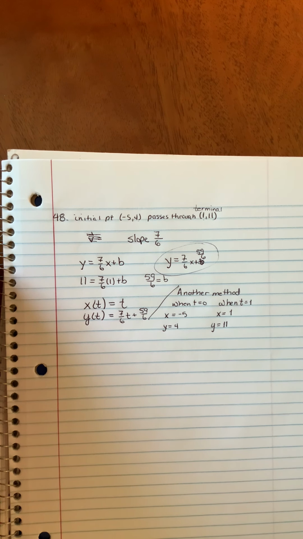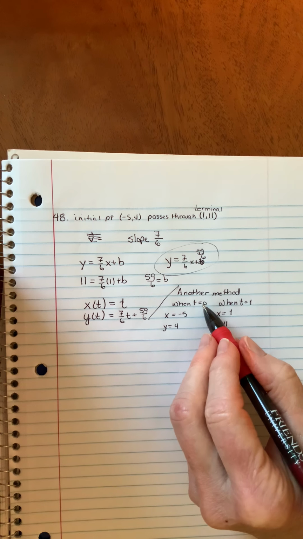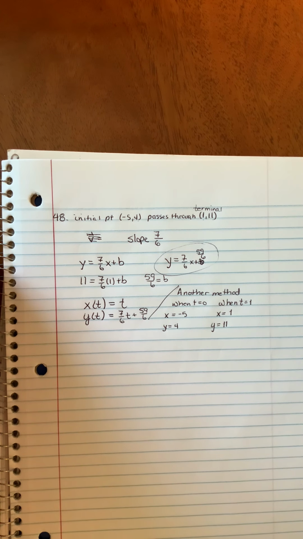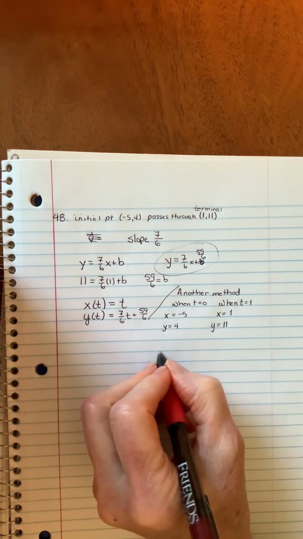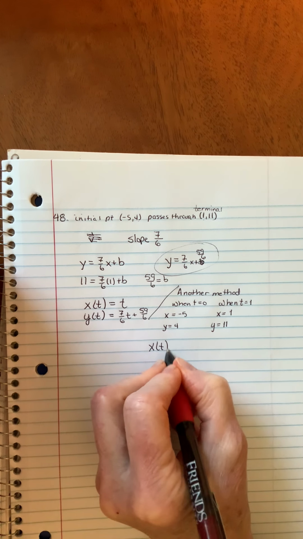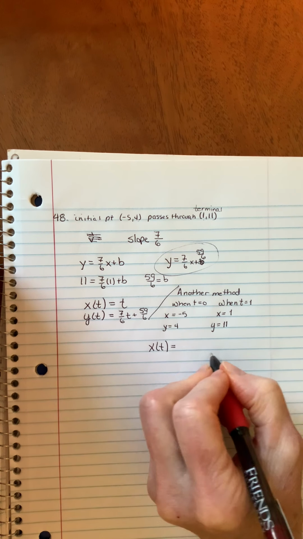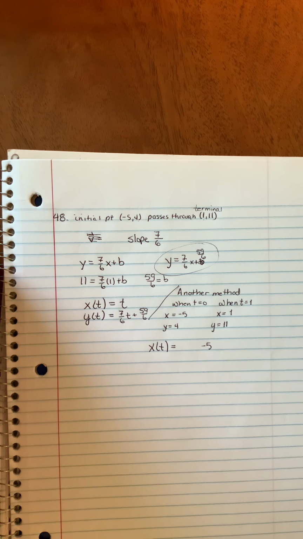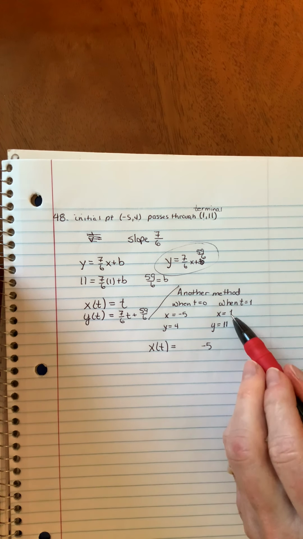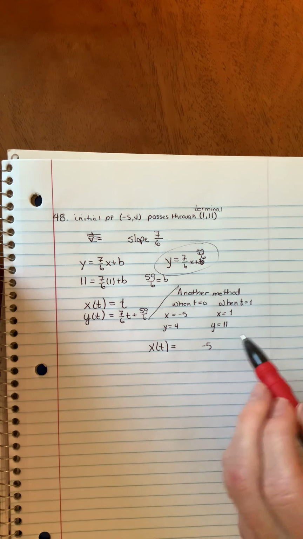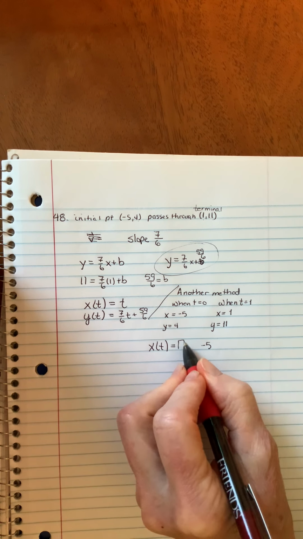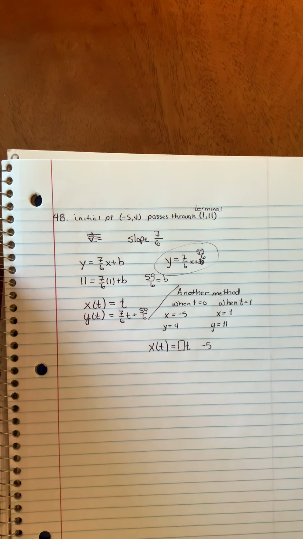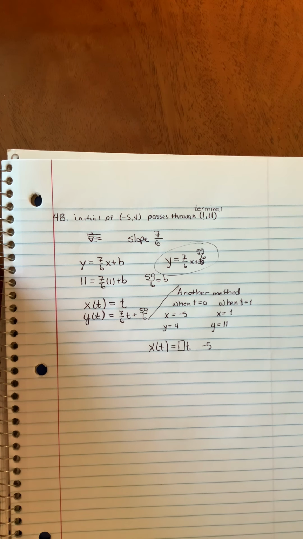So how do we do that? Okay, well, how do you get, at time 0, how do you get -5? Well, one thing that you can do, here's x of t, okay? So if t is 0, you can have something with a constant of -5, all right? Now, how are you going to get 1 when t is 1? Because you've got some number here times t. So if t is 1, then you're going to have 1 times something.